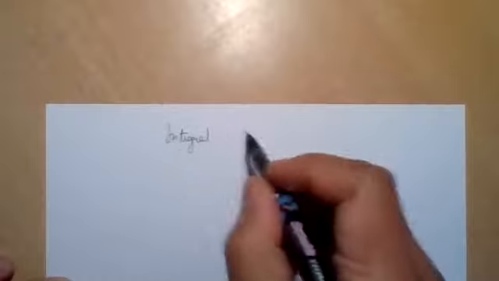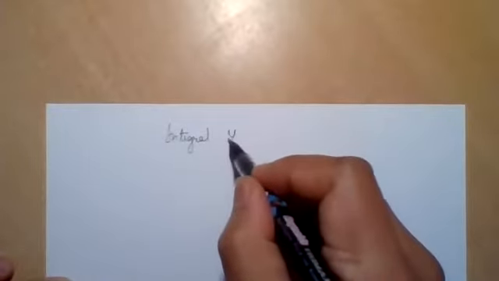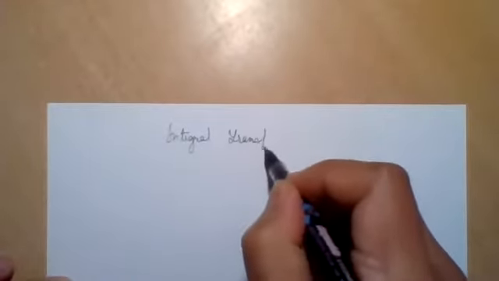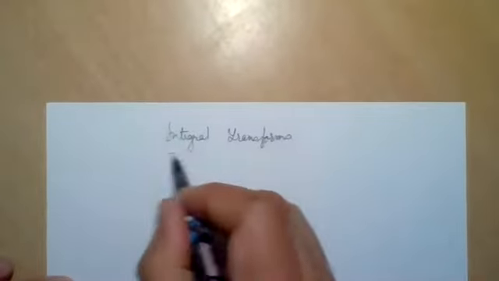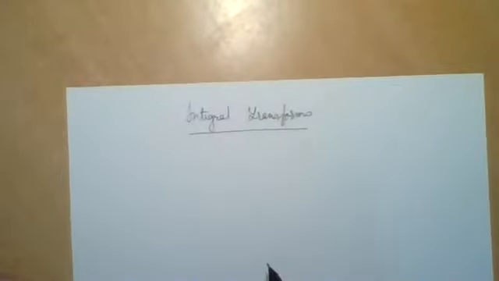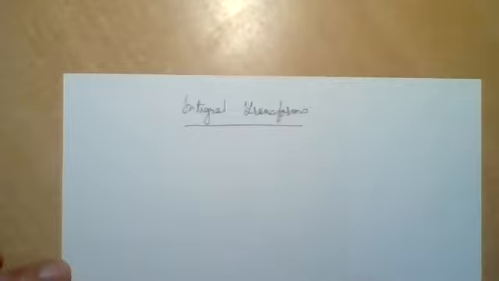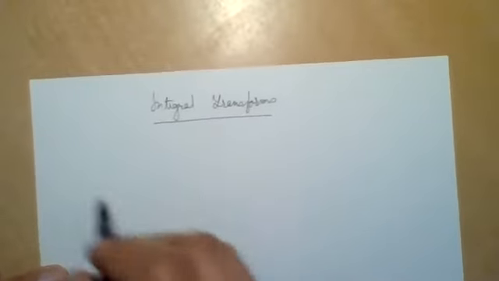So as I said, Fourier transforms and Laplace transforms are special cases of integral transforms. So first, let us discuss integral transforms. So what are integral transforms?